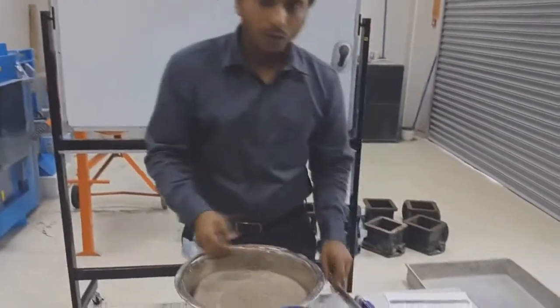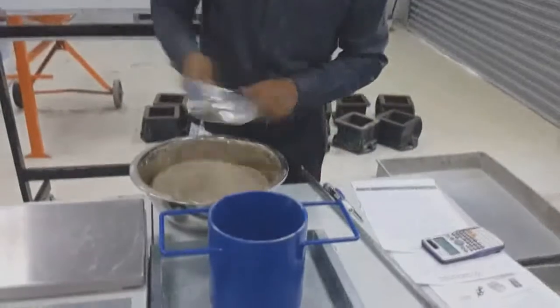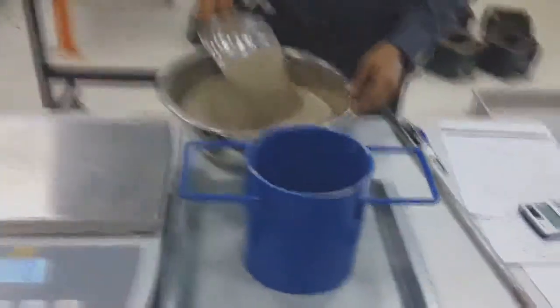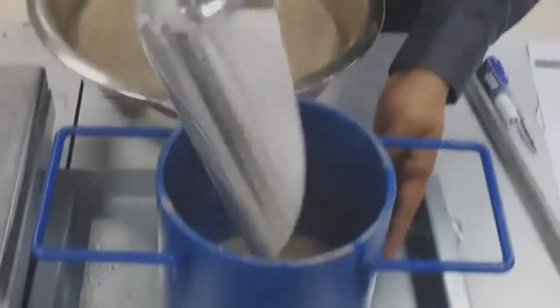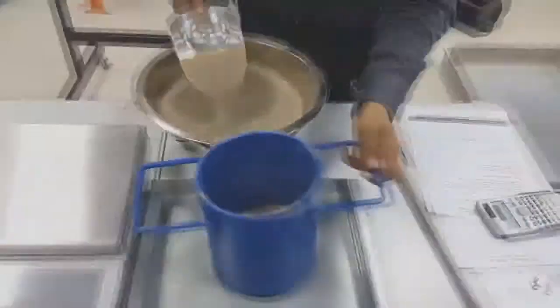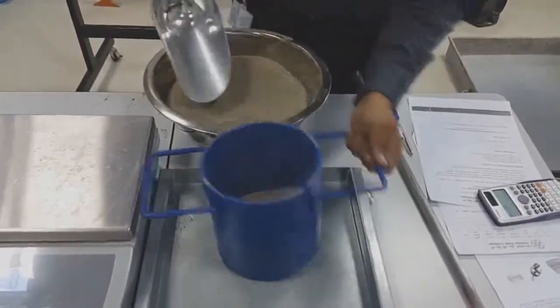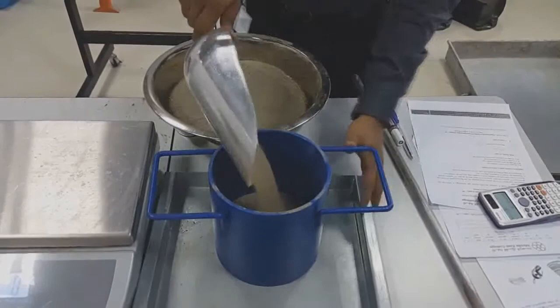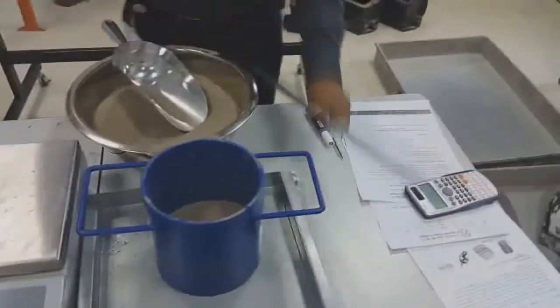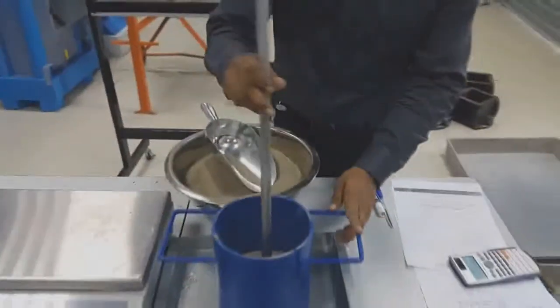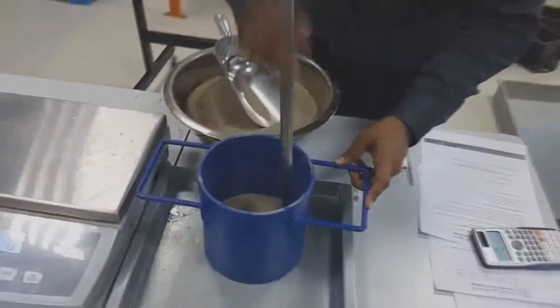I will tell you how to compact the sand now. First take a sand sample up to the 1/3 level and using this tamping rod compact 25 times.